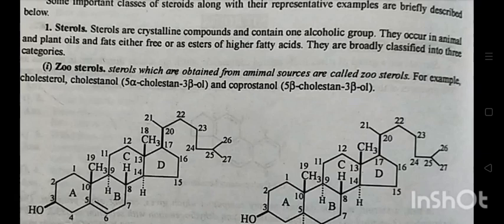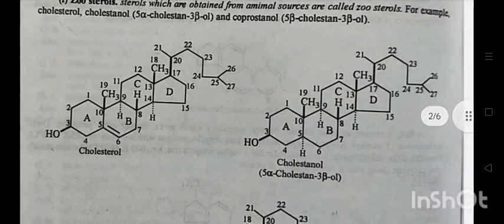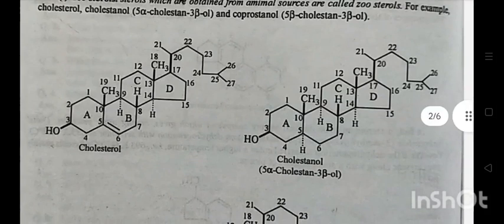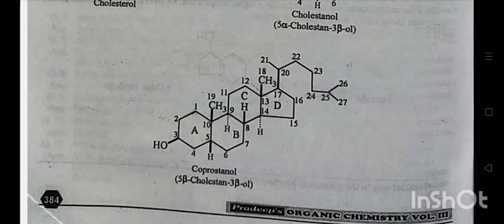For example, cholesterol, cholestanol, 5-alpha cholestan-3-beta-ol, and coprostanol, 5-beta cholestan-3-beta-ol. Here the structures of cholesterol, cholestanol and coprostanol are shown.